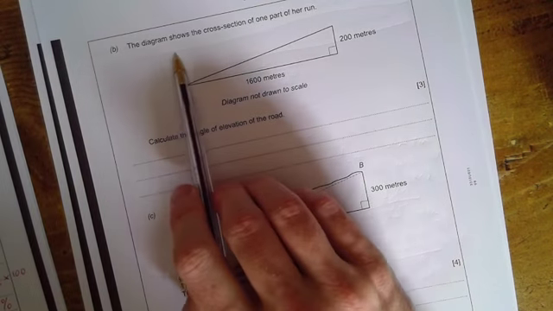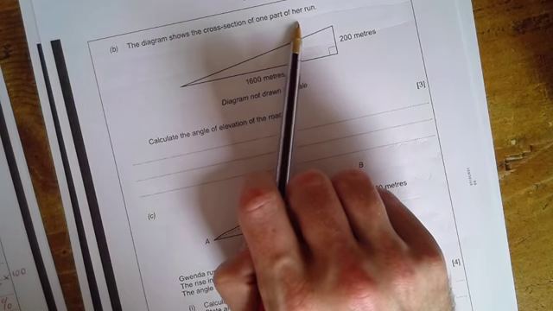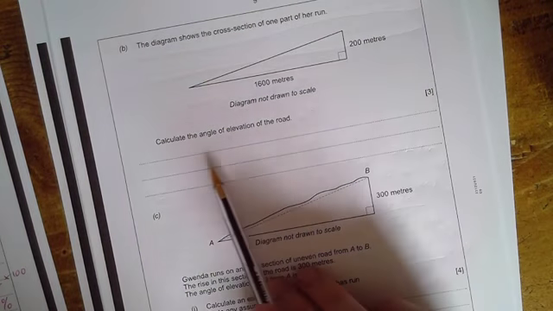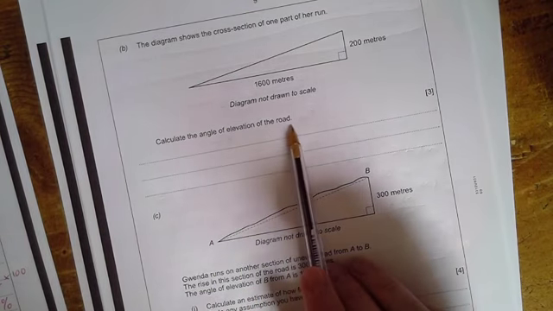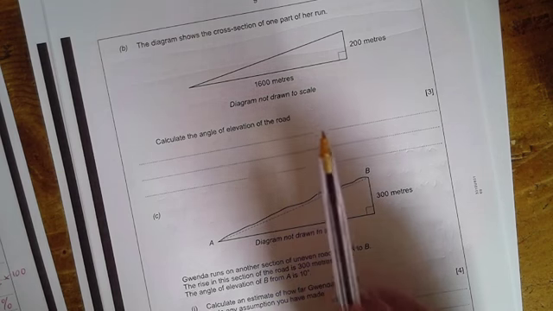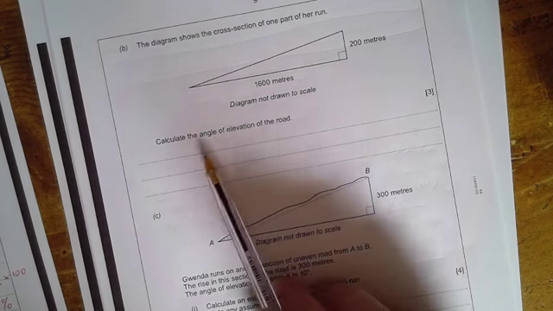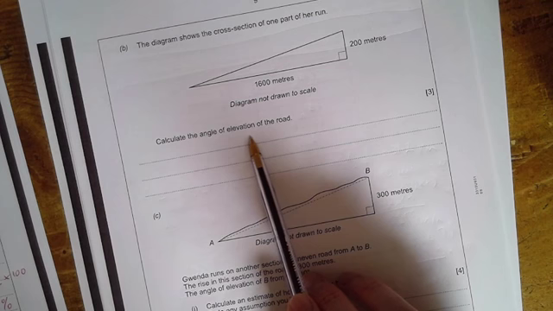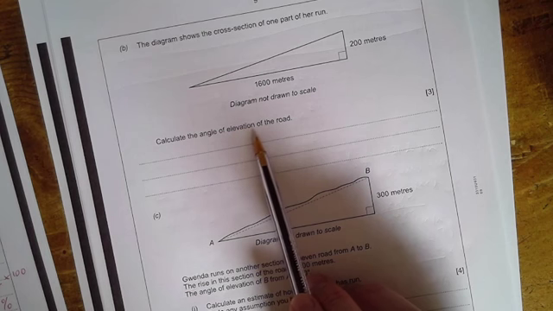It says, the diagram of the cross-section of one part of her run is as shown. And then it says, calculate the angle of elevation of the road. Now you might be sitting here thinking, what on earth is an angle of elevation? There are two things. We have something called an angle of elevation and an angle of depression. Now an angle of elevation is one that's going up.